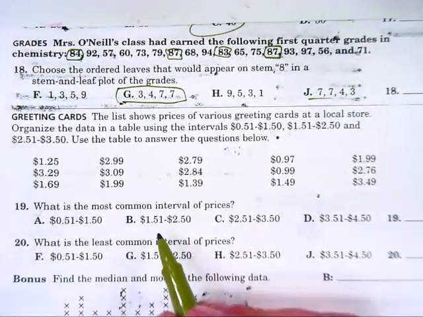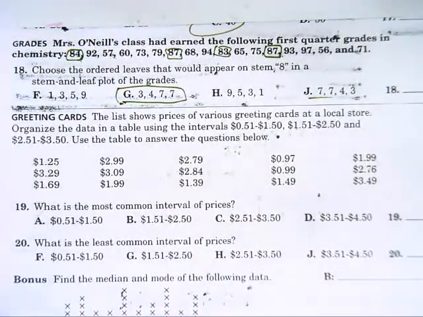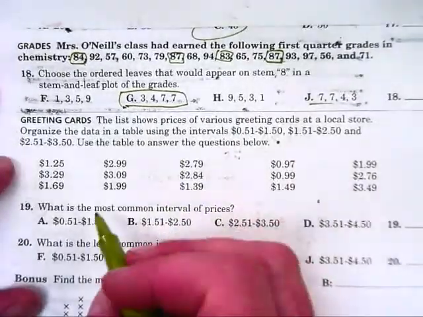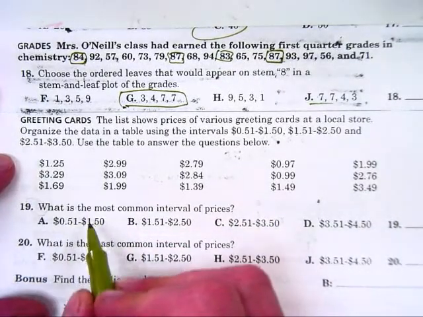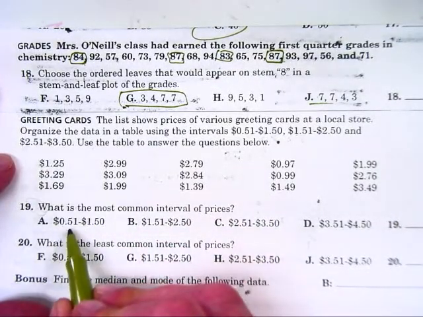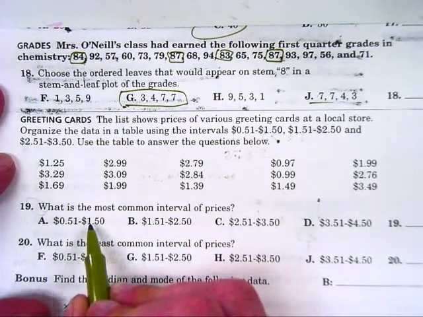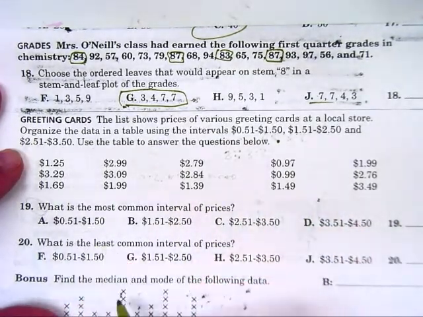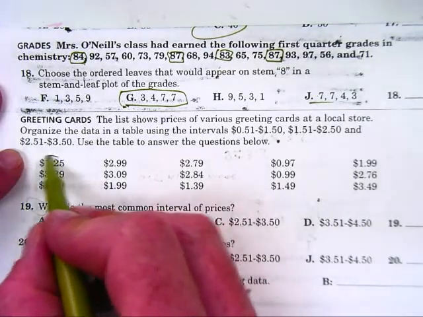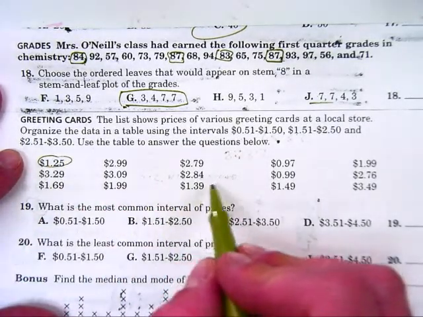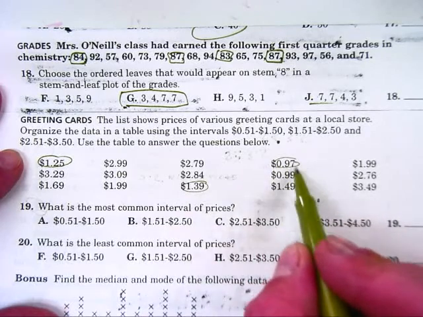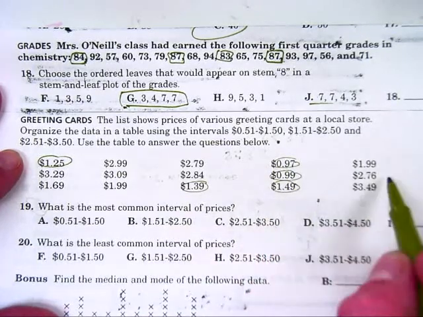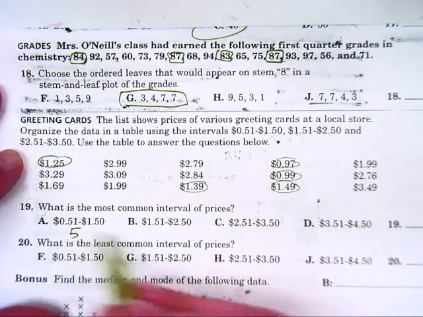Greeting cards. What's the most common interval of prices? We're going to have to figure out how many of these fit in each interval. So we can look at these multiple choices and figure out just how many go between 51 cents and $1.50. I'm going to count all the ones that are between 51 cents and $1.50. There's 1, 2, 3, 4, 5. That's it. So there's 5 there.